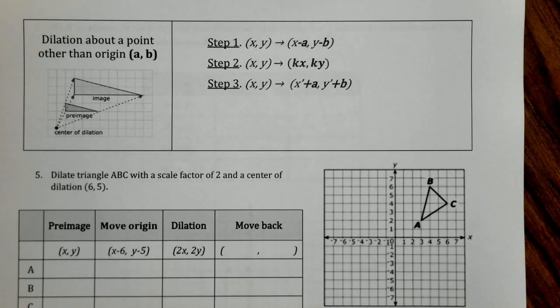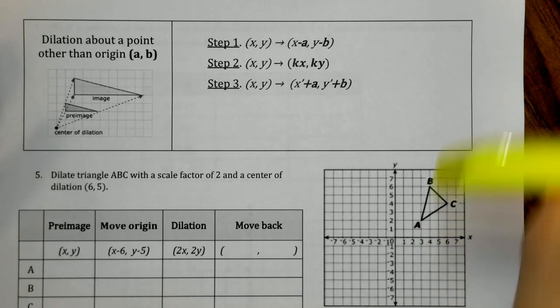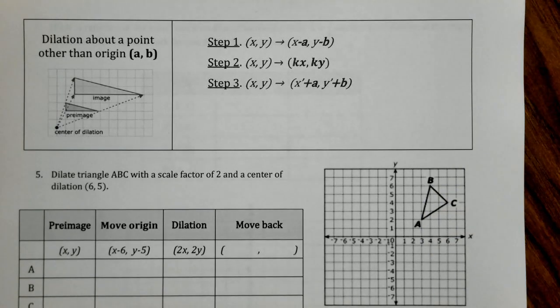Okay, so the second video that I have here with the dilations is now going to talk about this first page, two problems where we are dilating about a point that is not at the origin, and the last page, the very, very last problem, is going to be a composite transformation in which we involve dilation. So with dilation about a point that's not the origin.